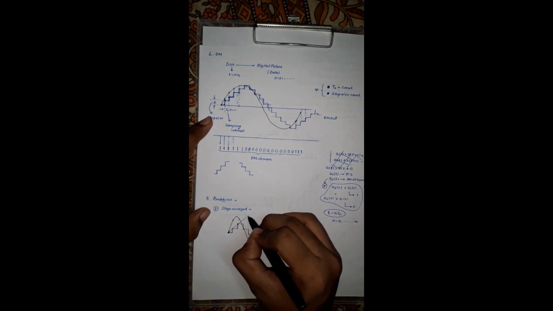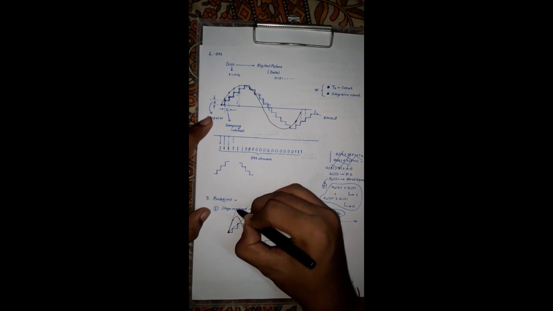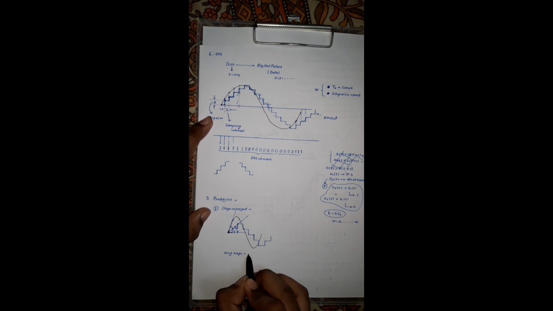You can see that the output waveform is not too well matched with the input waveform, and if you see the slope of these two waveforms, then you will see that the slope of this waveform is less than the original slope. That means the original slope is greater than the DM output waveform slope.